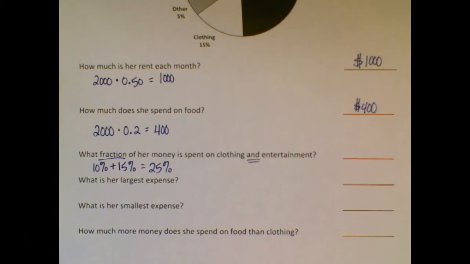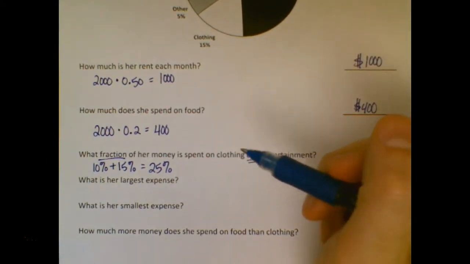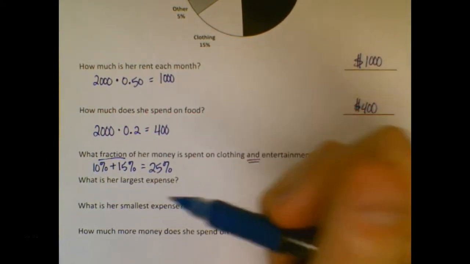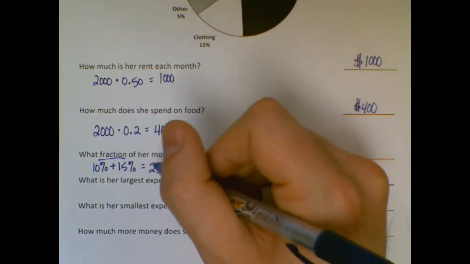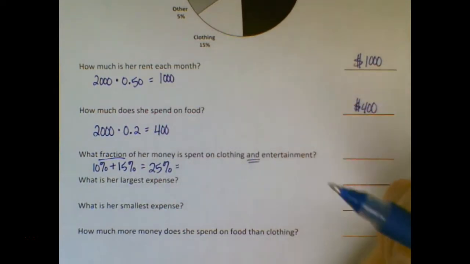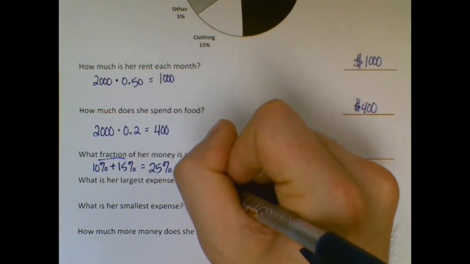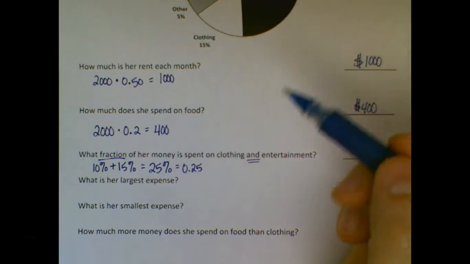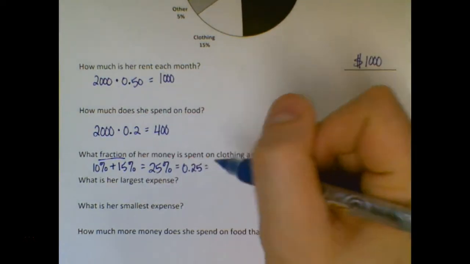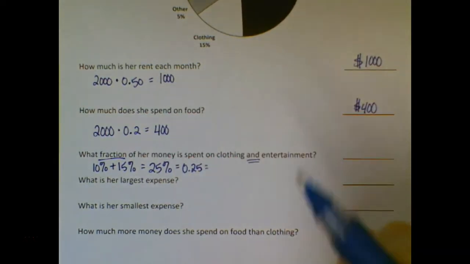Now, we're going to turn the percent into a fraction. If you remember the last lesson, we set up the circle graphs and we had those in there to help us out. But we're going to do this step by step. 25%, going from a percent to a decimal to a fraction, is 0.25. Then we say it, write it, and then simplify it.